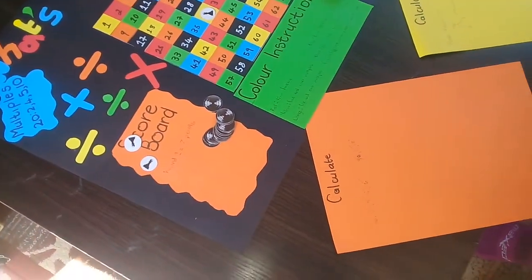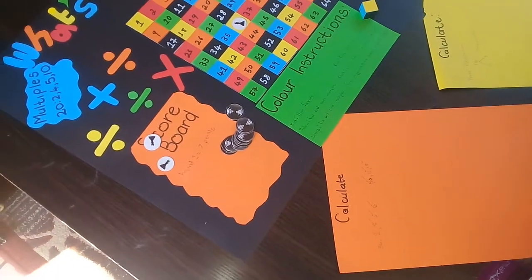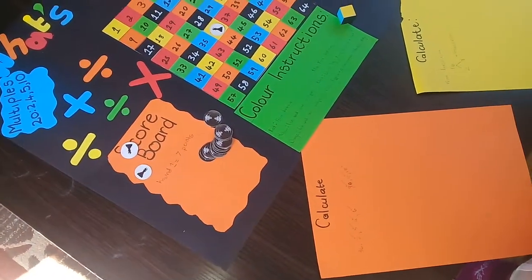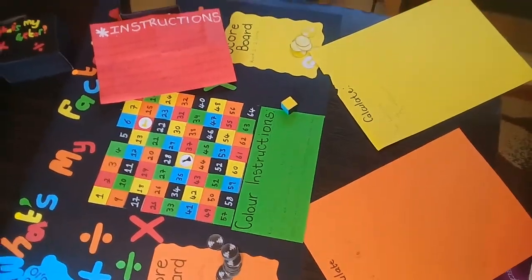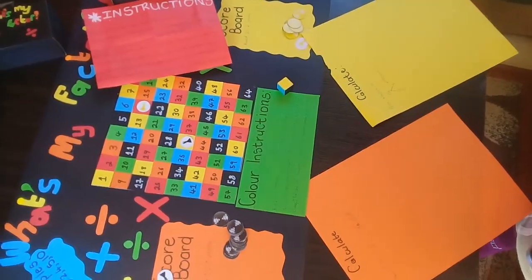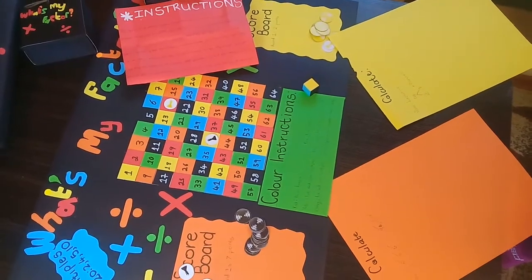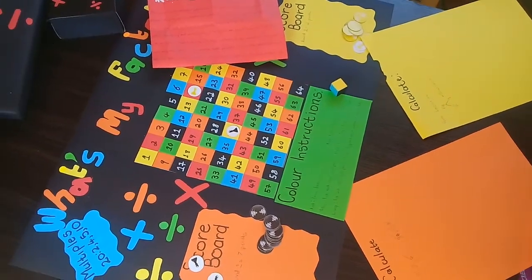Players will play for 8 rounds and calculate their scores to see the winner. The objective of this game is to cover as many numbers on the game board, thus proving that learners can successfully prime factorize numbers as well as find their multiples.